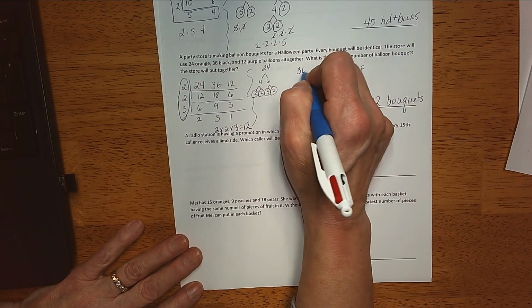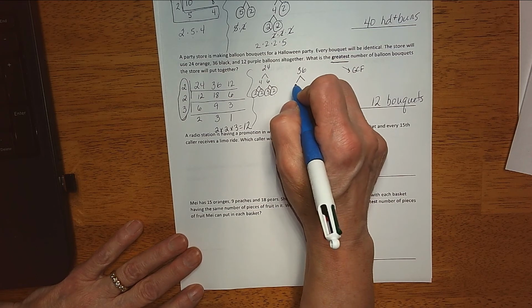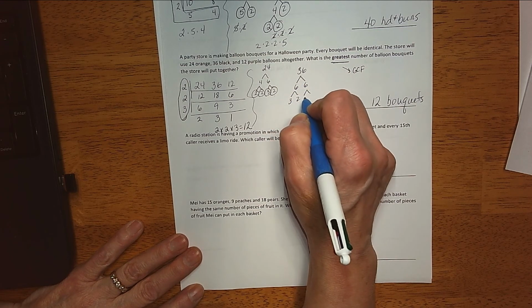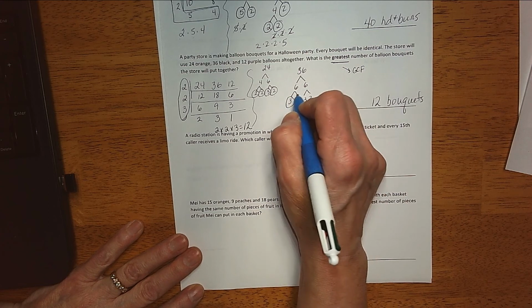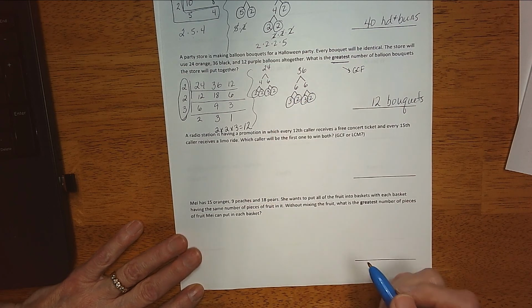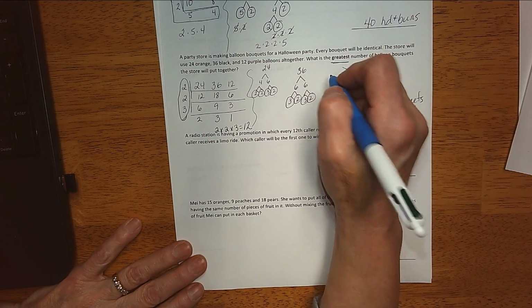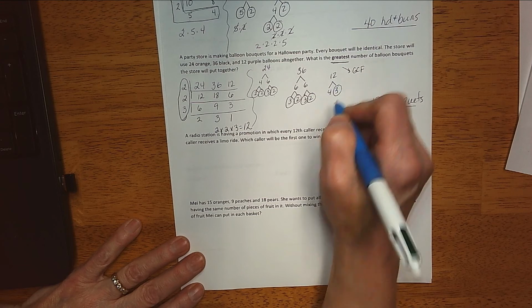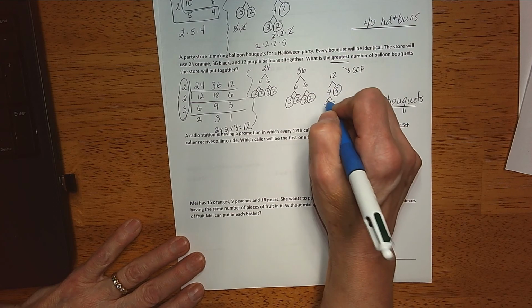Okay, 36. Break that down into 6 times 6. And neither of those are prime, so we have to keep going on that track. And we break those down into 3 times 2. And finally, 12. Prime factorization, we can do 4 times 3. 3 is prime, and 2 times 2, both of the 2's are prime.